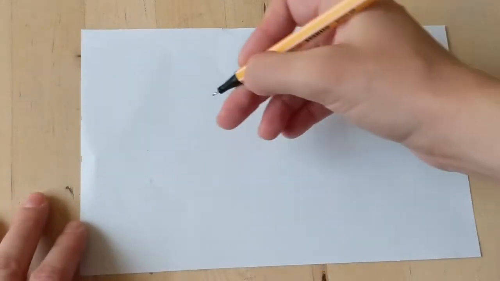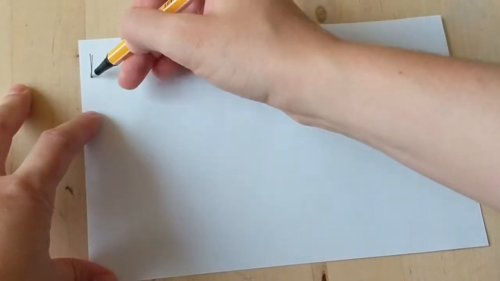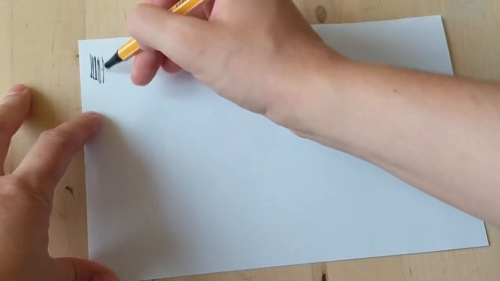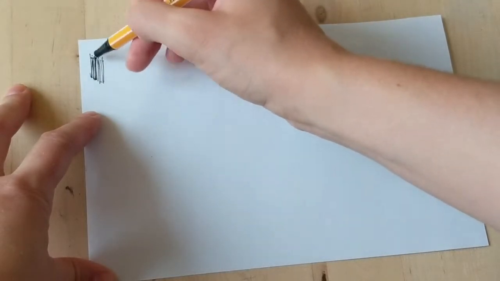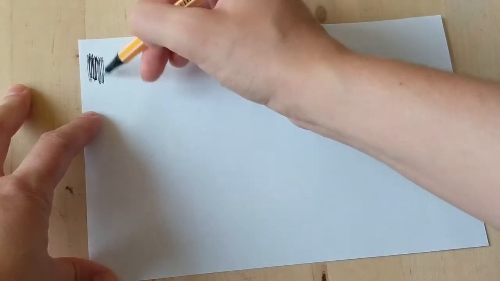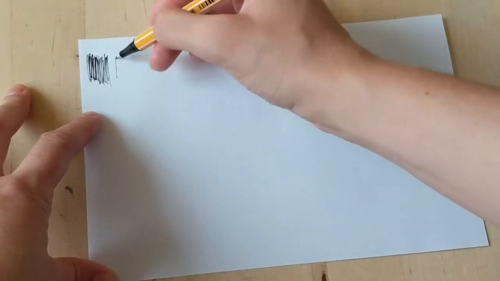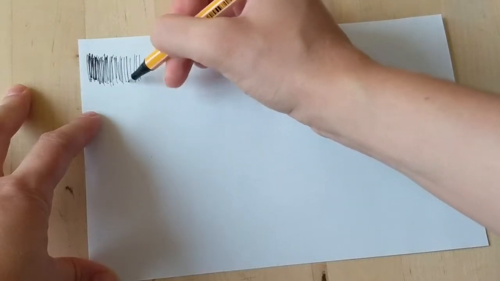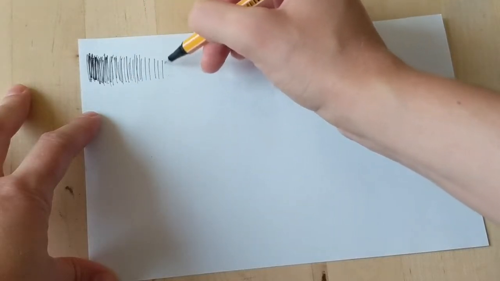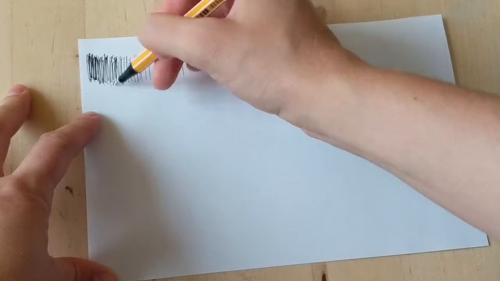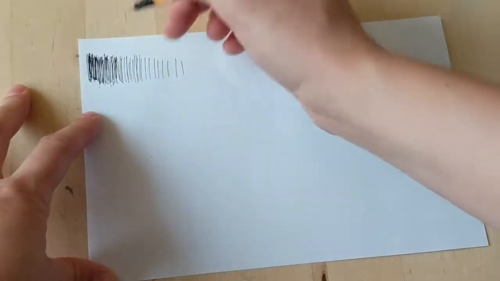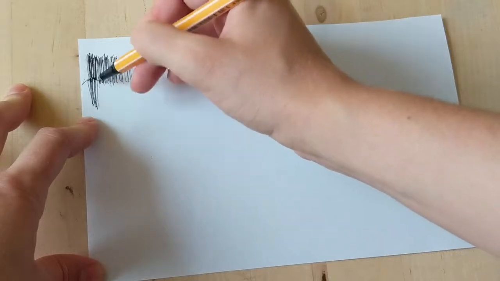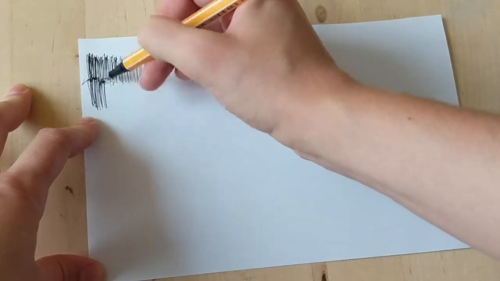Hatching simply means building up straight lines over and over, putting them closer together to create a darker value, and spreading them a little farther apart to create intermediate and light values. And that's basically it. Straight lines that build up.